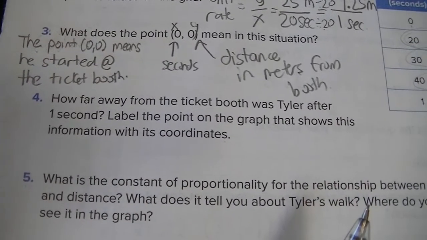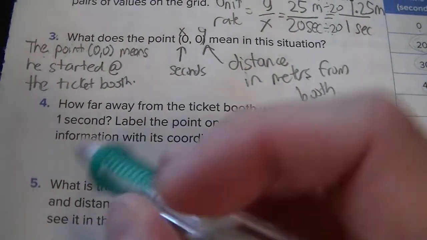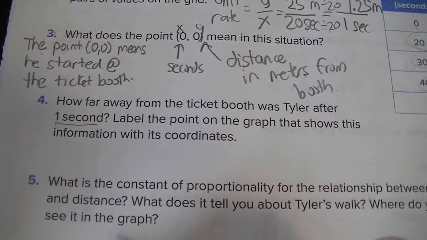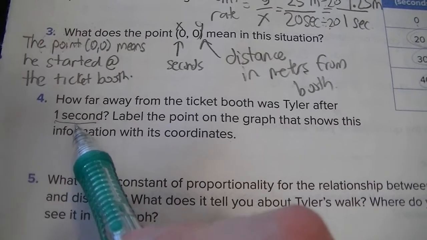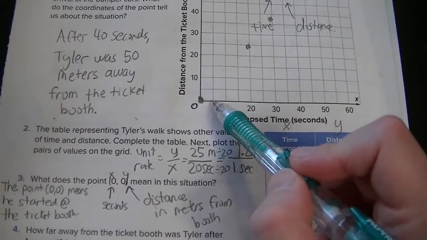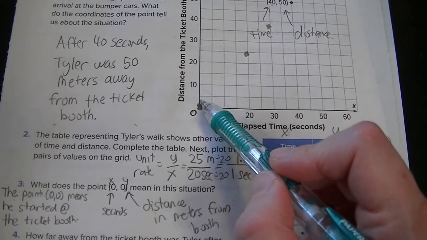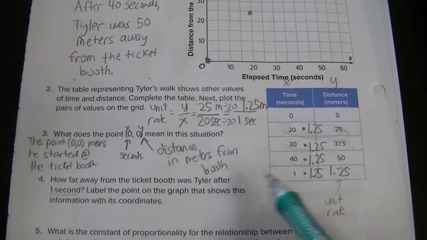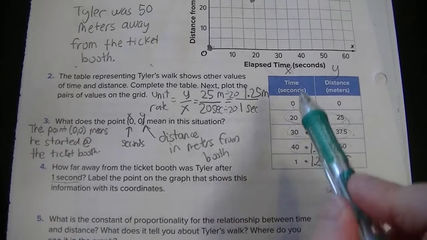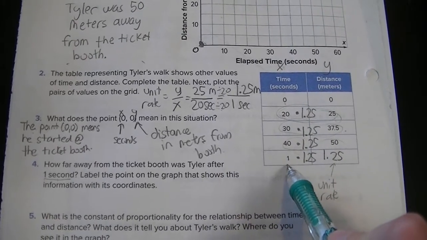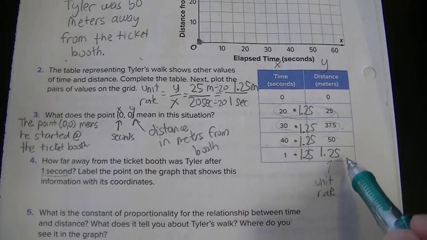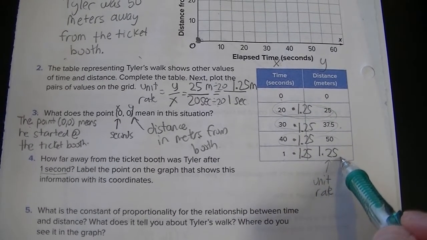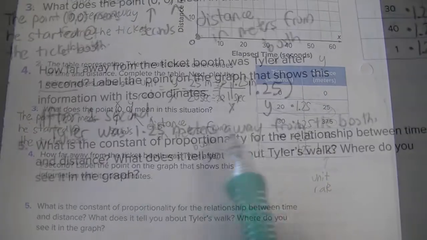Number 4. How far away from the ticket booth was Tyler after 1 second? Label the point on the graph that shows this information with its coordinates. Okay, so it says 1 second right there. Let's see if I can see that on the graph. Yeah, it's not there yet. That's why we have to label it. I don't see the 1 second and what it corresponds to. But guess what? You see it right there in the table. Right there, 1 second. And after 1 second, how far was he from that ticket booth? 1 25/100ths of a meter away.